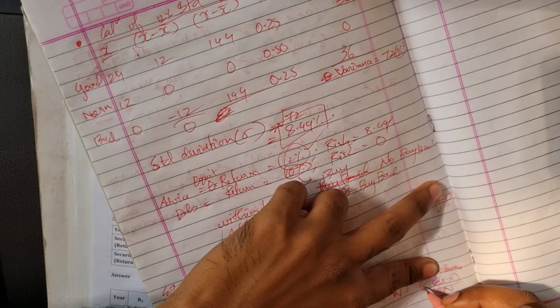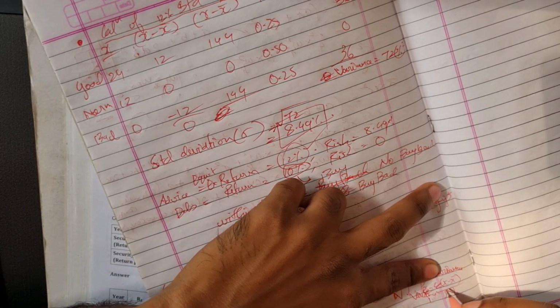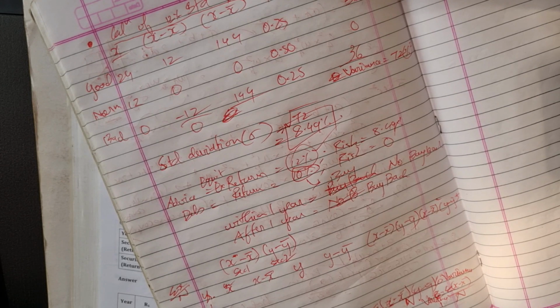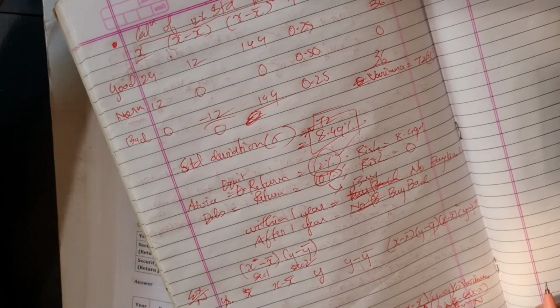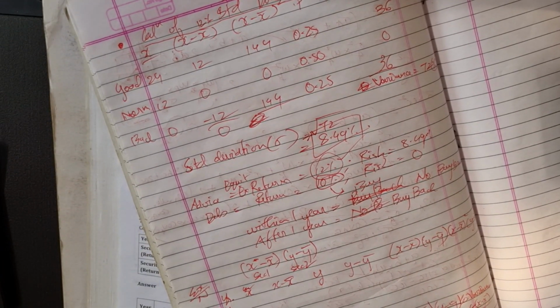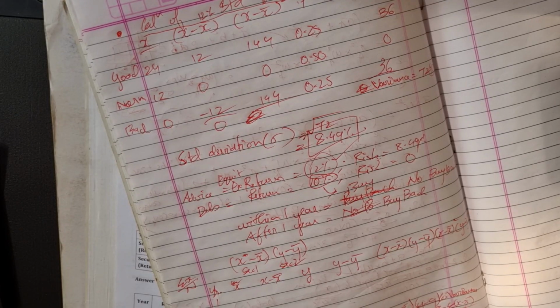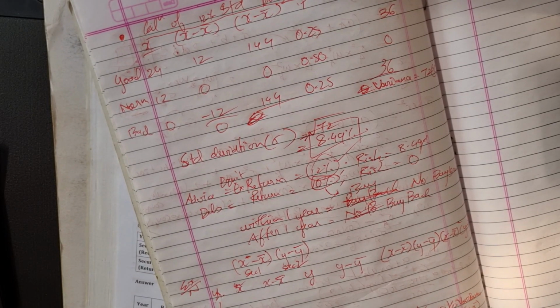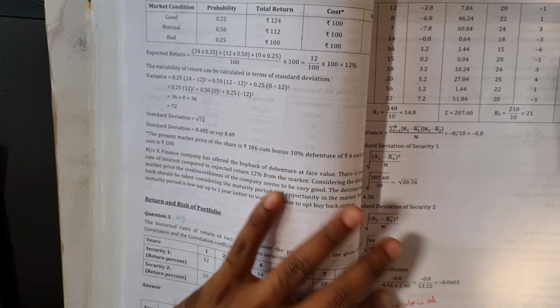So here we need for 1 year, we will get variance. Okay, this is my variance of 1. And variance of 2 will be summation of y minus y bar divided by n. We got variance of 2 also. If we solve it, we get variance, and if we square root variance, we get standard deviation. So this is what they have asked.